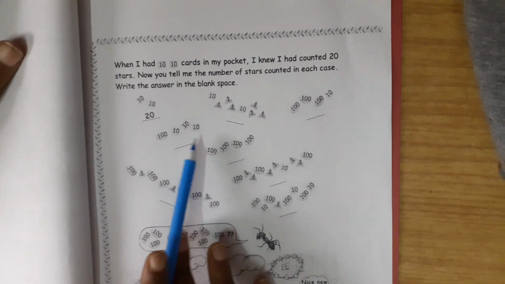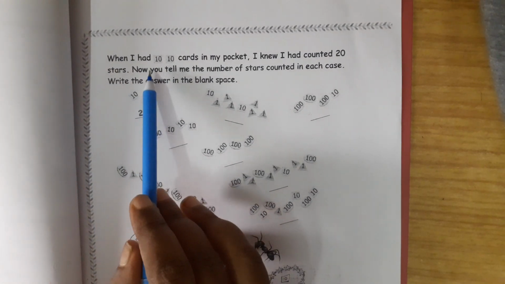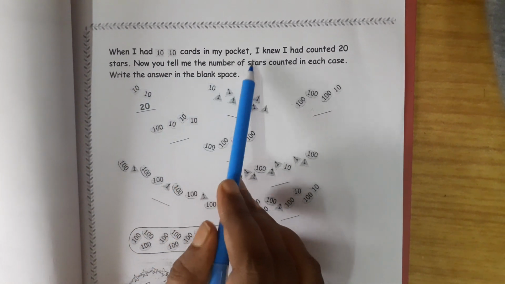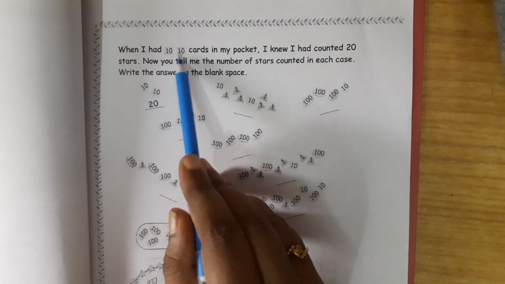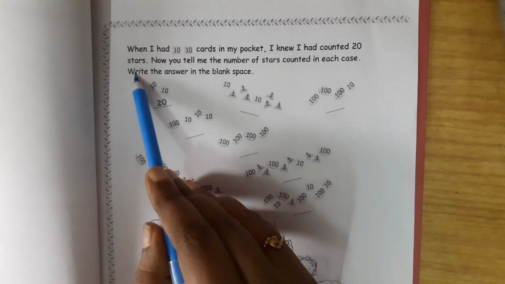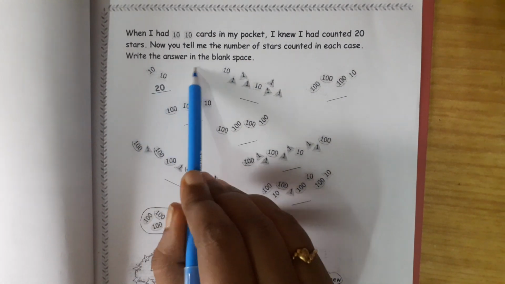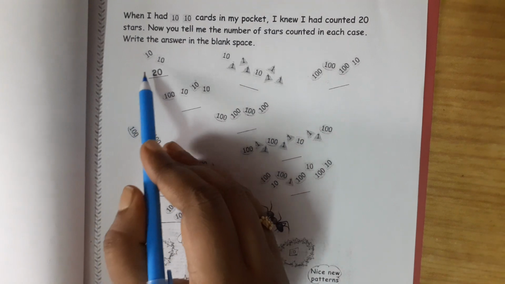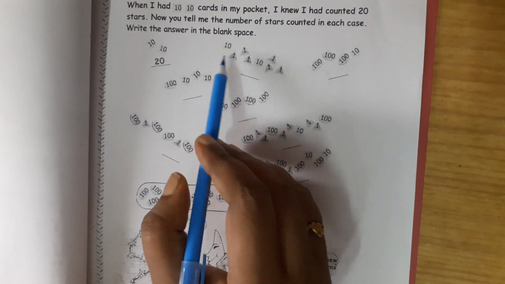Next, we have come to the end of this chapter. This is the last page of this chapter. When I had 10 cards in my pocket, I knew I had counted 20. Yes, 10 means how much? 20 stars. Now you tell me the number of stars counted in each case. Write the answer in the blank space. So 10 is 20. They have given the answer already.